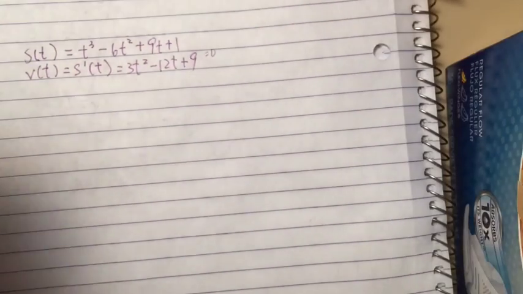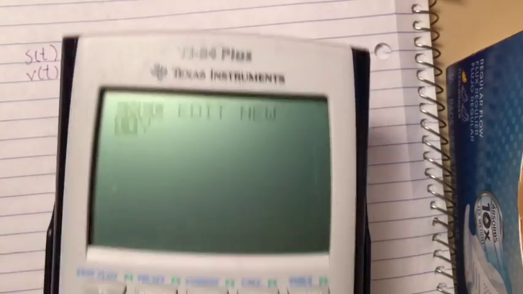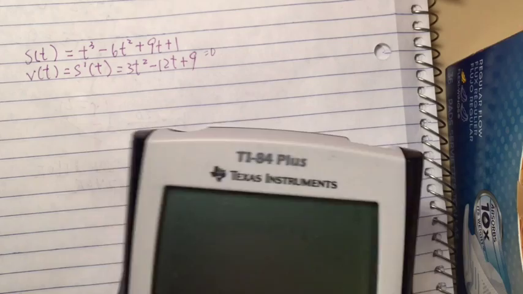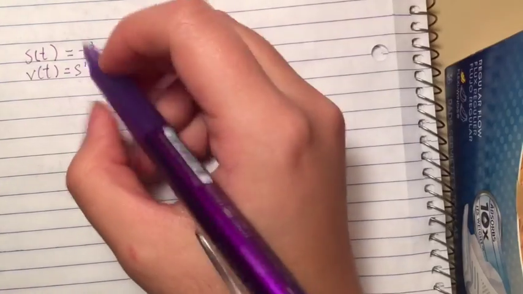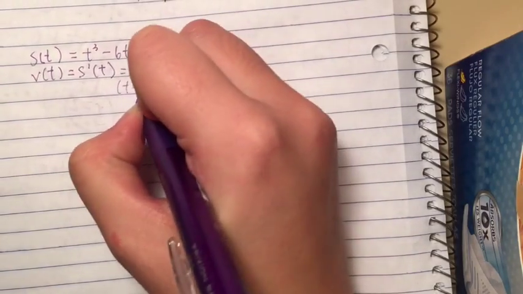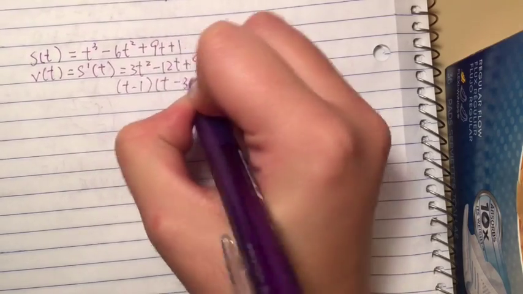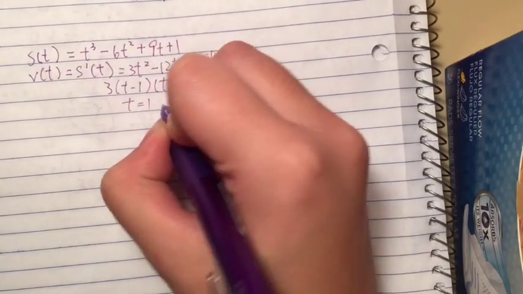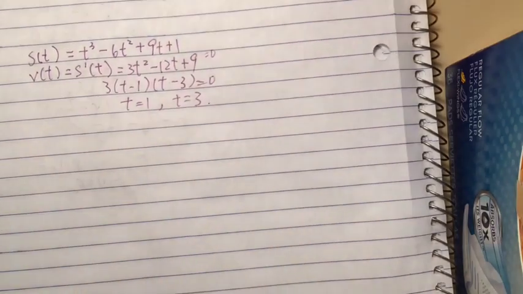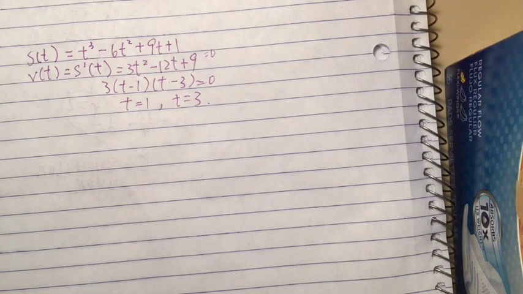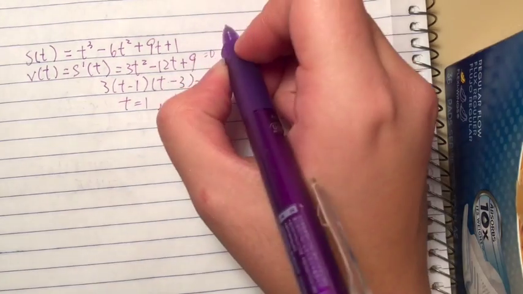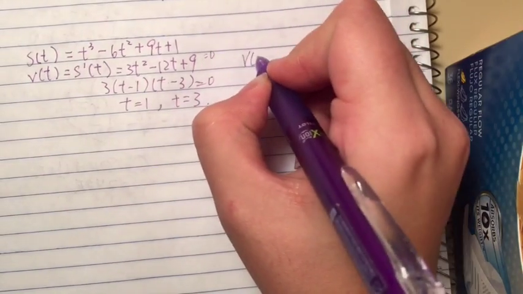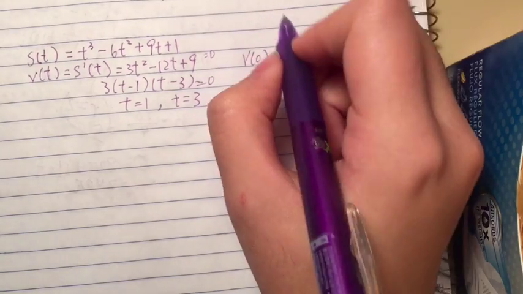So we can put into the calculator program and do the quadratic formula: 3, negative 12, and 9. It's 3 and 1, which means t minus 1 times t minus 3. We need to put 3 out, equal to 0, and t equal to 1, and t equal to 3. And it also asks about the initial velocity, which means we need to set t to 0. So v0 equal to 9.